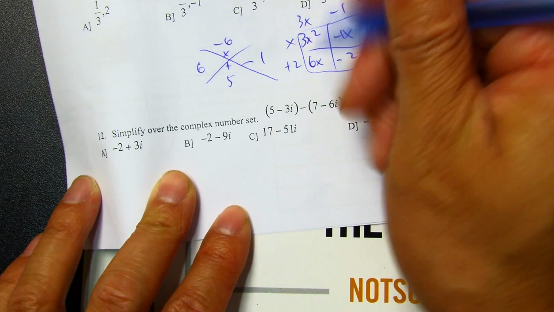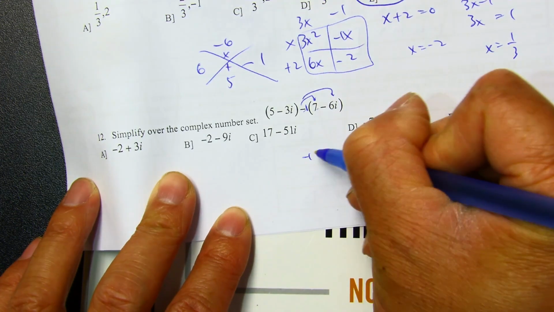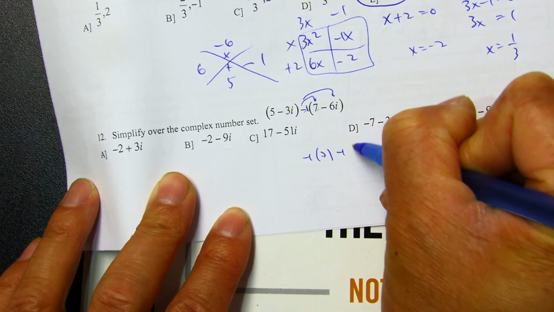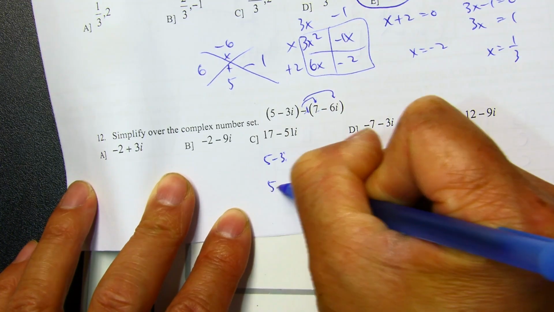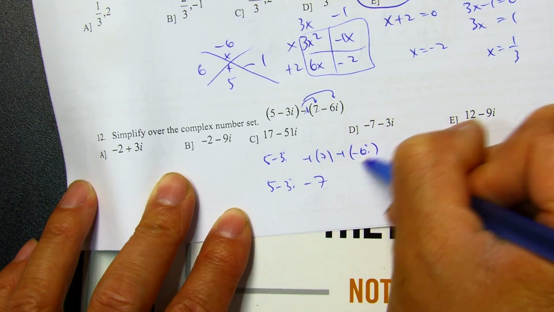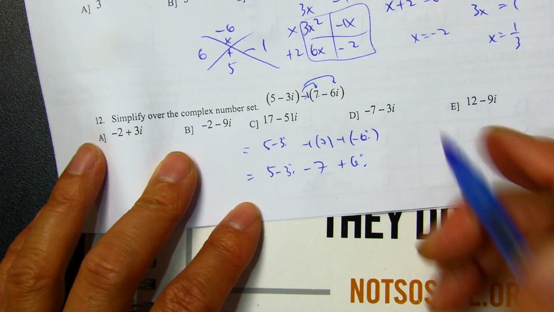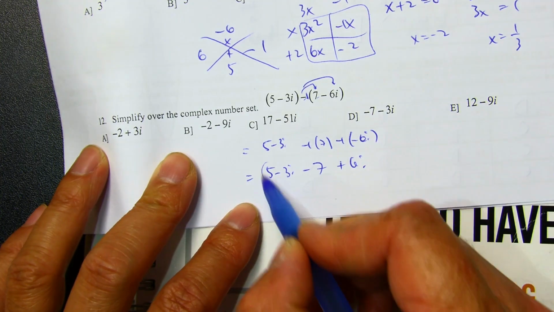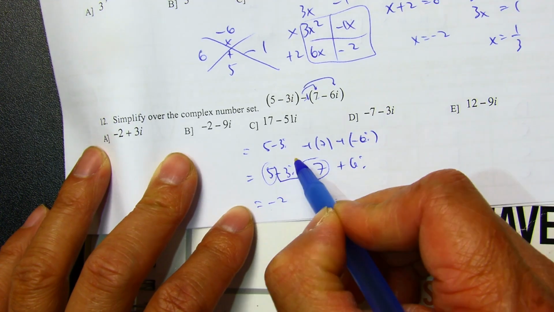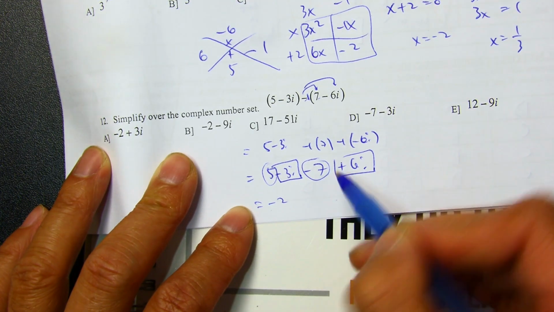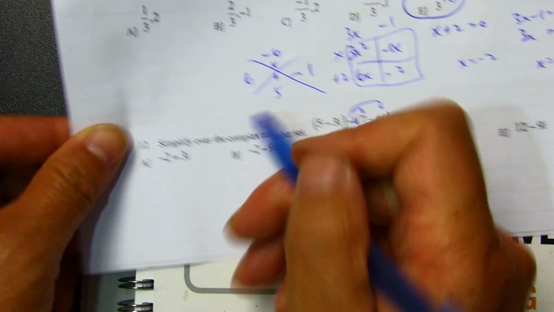Number 12, I'm going to have to distribute, so that's going to become a negative 1 times 7 and a negative 1 times negative 6i. First part, I don't have to do anything there. So that'll become negative 2. These are two like terms. That become plus 3i. And that'll be choice A.